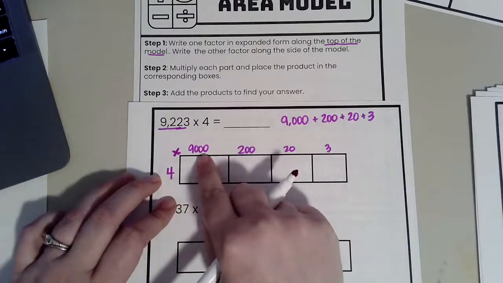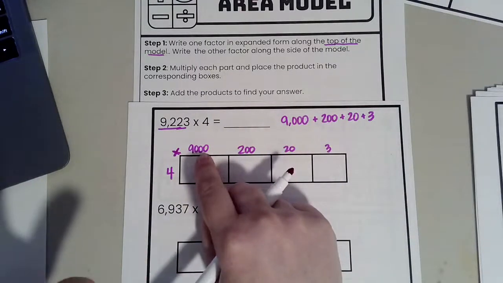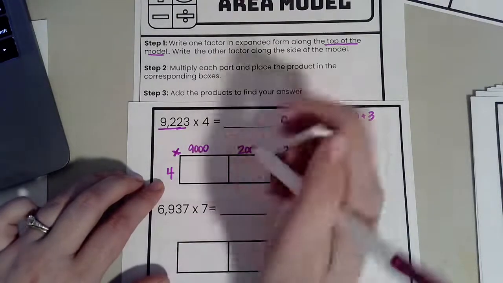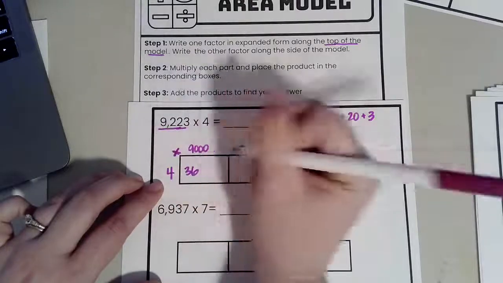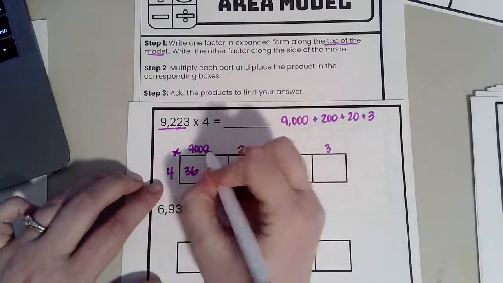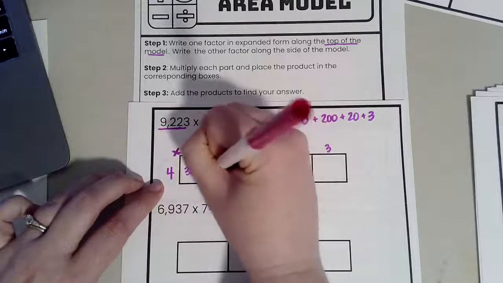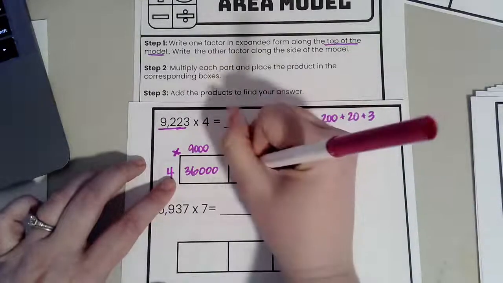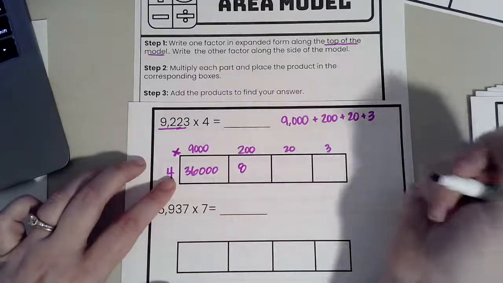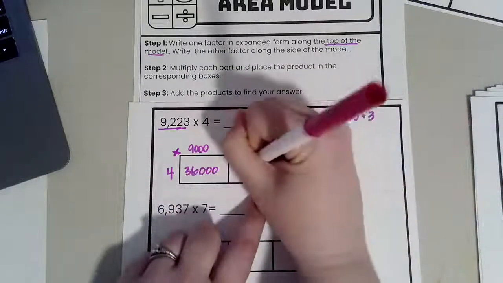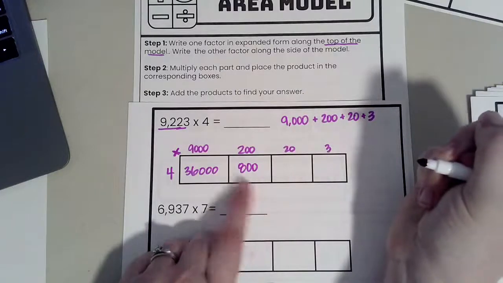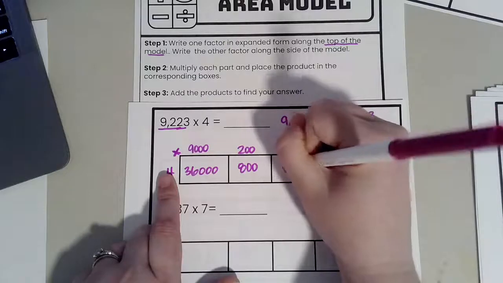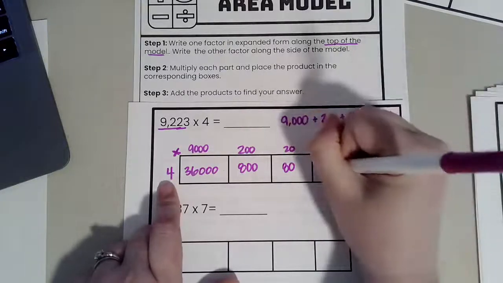4 times 9,000, we don't panic because we know about the pattern that we saw. So 4 times 9 is 36. And we're going to add in 1, 2, 3 zeros because there was 3 zeros in our factors, okay? 4 times 2 is 8. And then we've got 2 zeros, so we need to put 2 more in our product. 4 times 2, 8. We got 1 0, 80. And then 4 times 3 is 12.